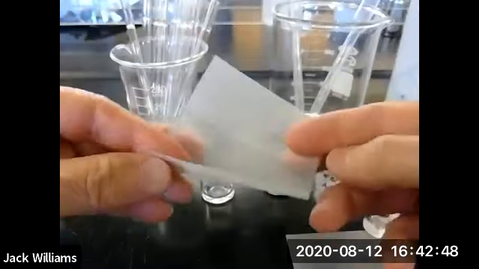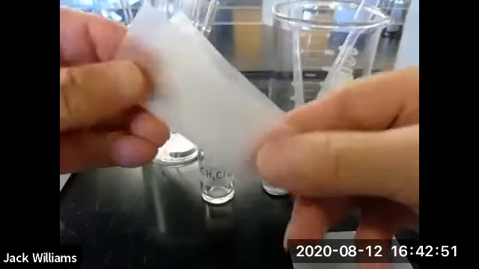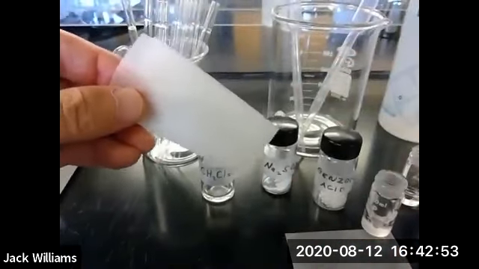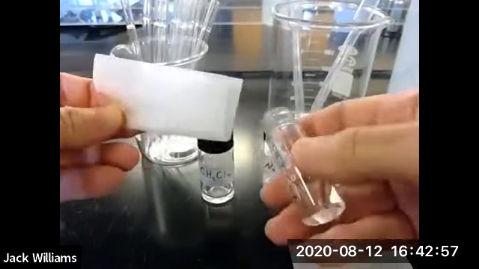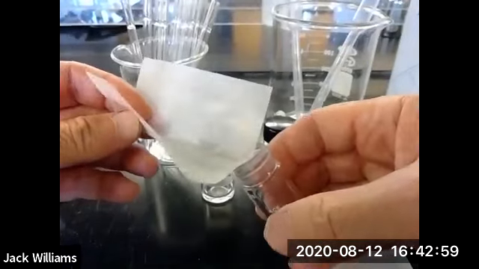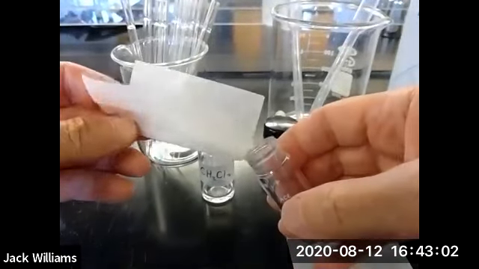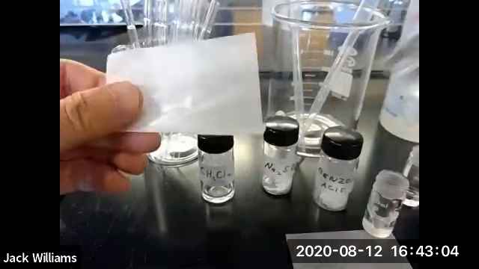Obviously, if I fold the paper like this, and I put something on here, I weigh it, right? And then I try and put this in the vial. You see the problem? I'm going to spill that on the desktop, and then you're going to get the wrong result. You're going to have to repeat it. So that's not the way to fold filter paper.